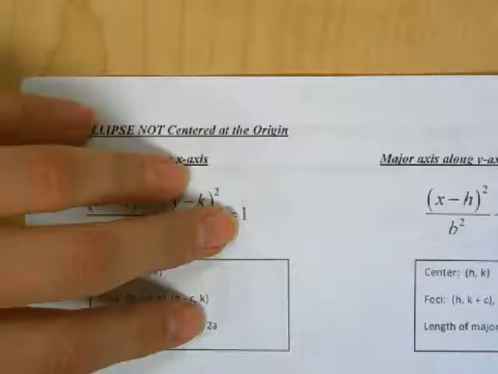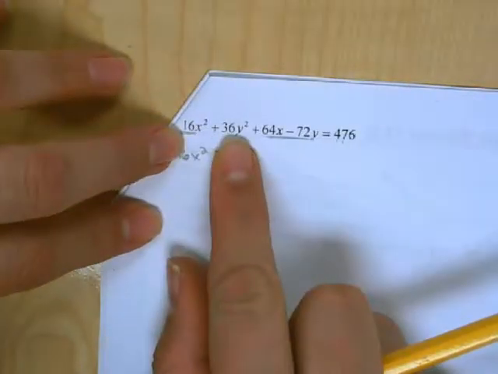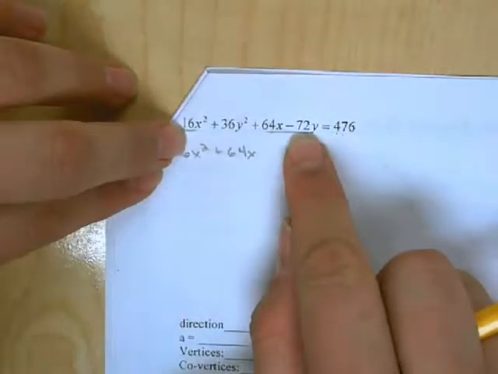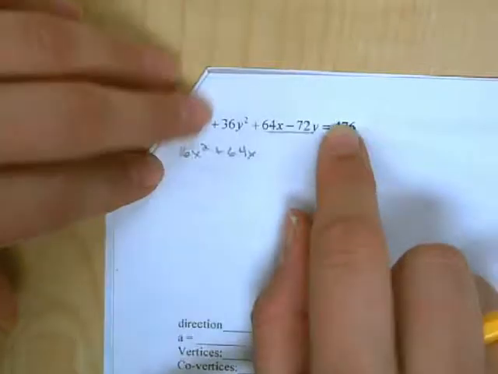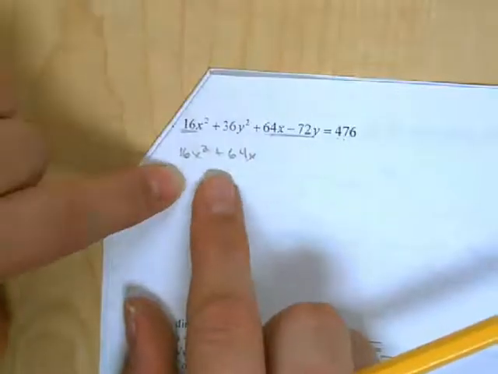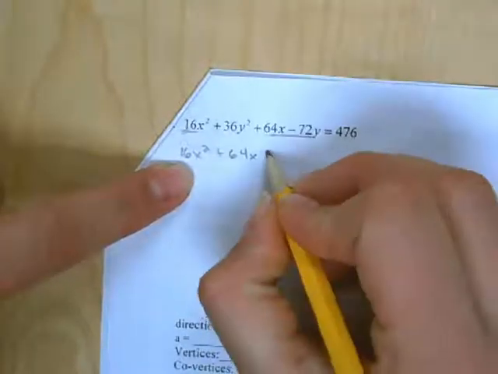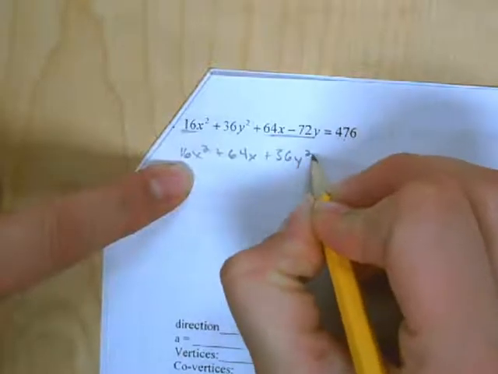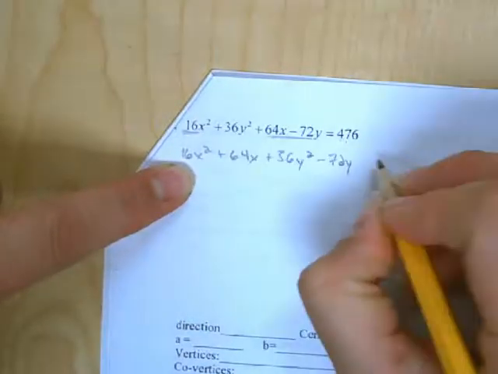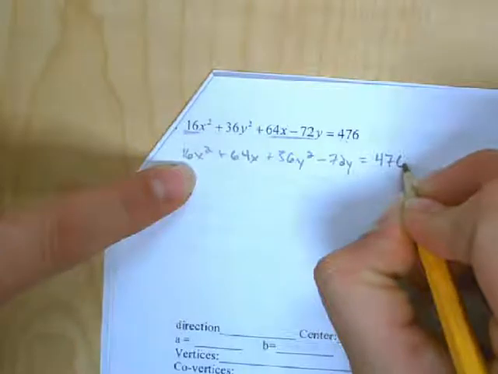Here, it's not the same thing. I've got an x squared and a y squared, but I also have an x and a y. So before I can divide by anything, I have to complete the square. So please keep that in mind. Okay, so now we've got plus 36y squared minus 72y, all equal to 476.